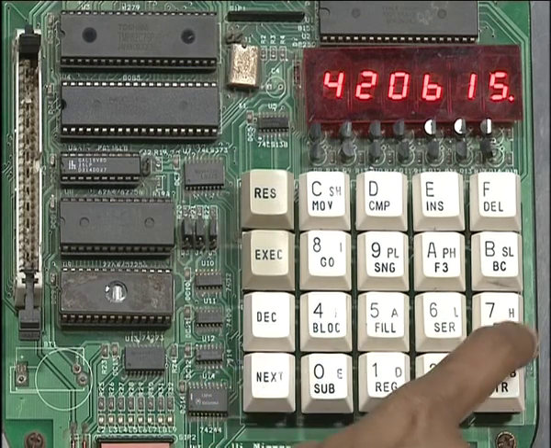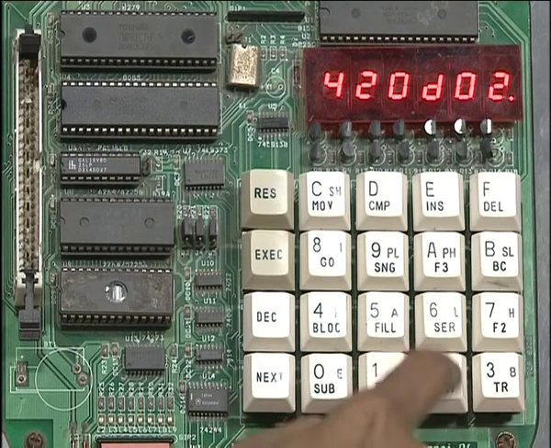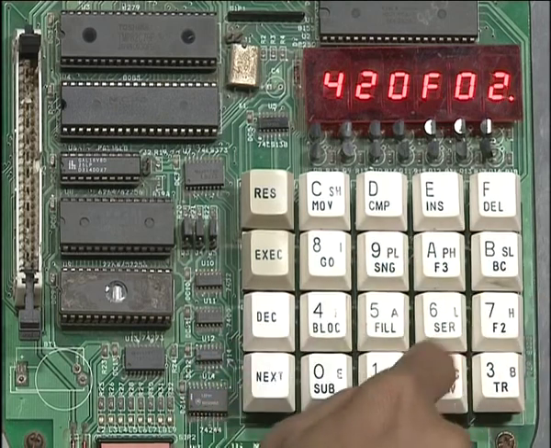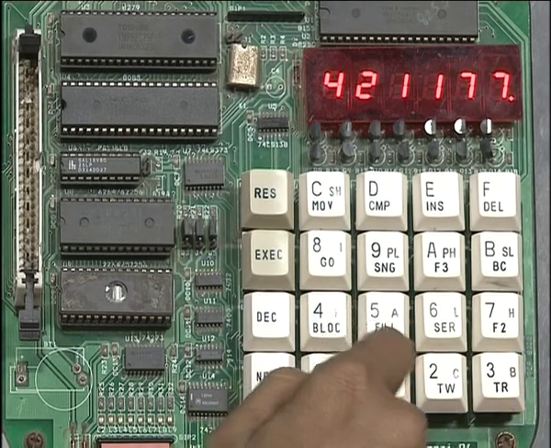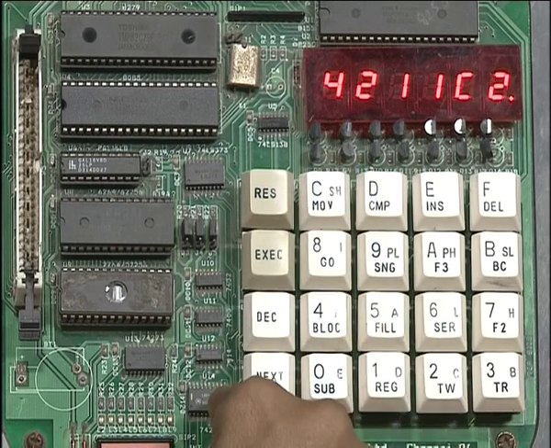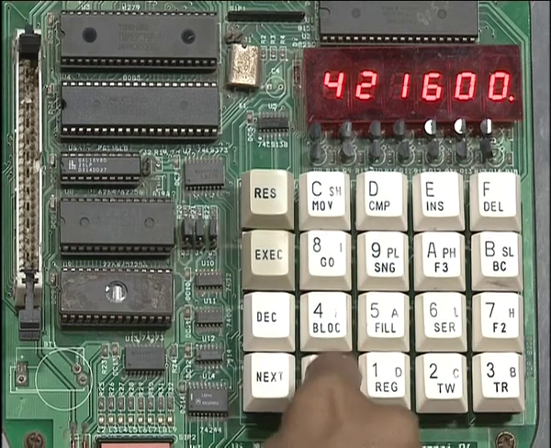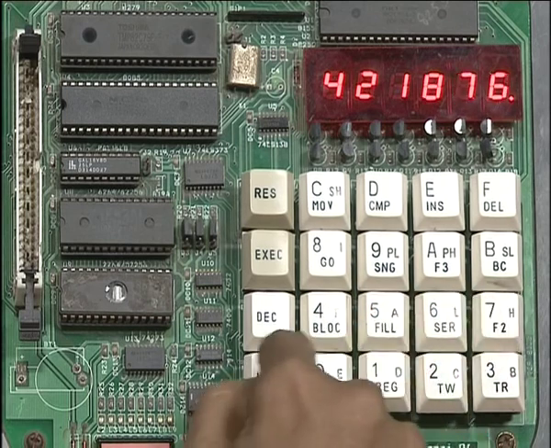So, 56, 77, 7A, 2B, 77, 23, 05, C2, 06, 45, 0D, C2, 02, 45, 76.